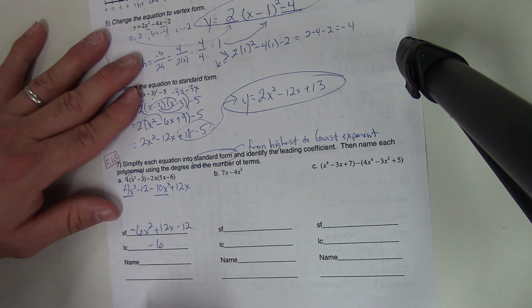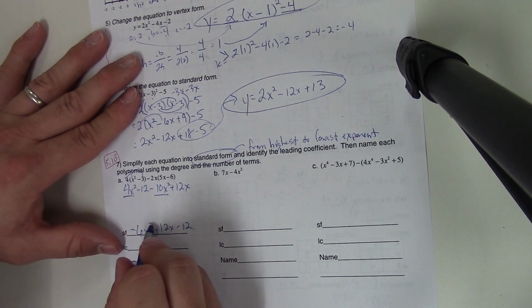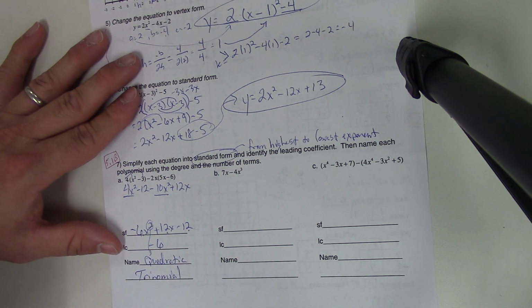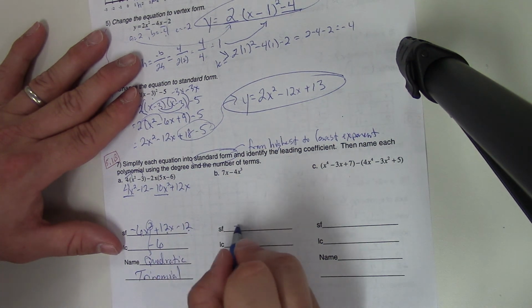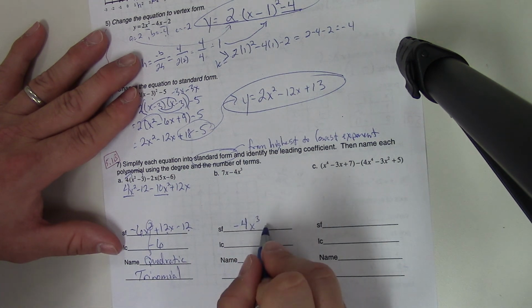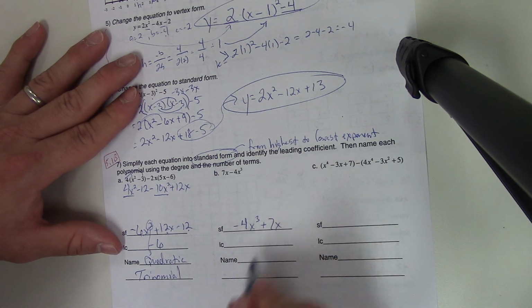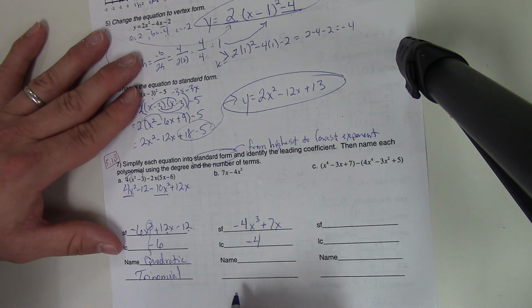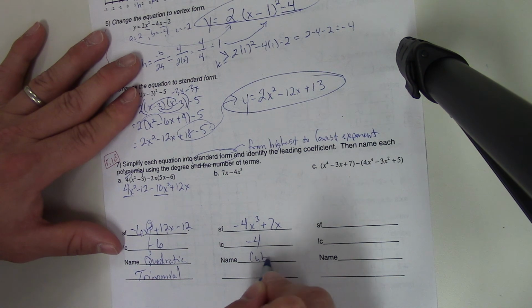Okay, and then that becomes, well, based on this 2, it's a quadratic. Hopefully you know that word, we've done that plenty. And there's 3 terms, so it's a trinomial. Okay. The next one, there's really no math to do, just make sure you write it in order. The negative stays on the x cubed term, and the 7x is positive. The leading coefficient is attached always to the highest exponent, and then this is a cubic because of that 3, and there's 2 terms, so binomial.